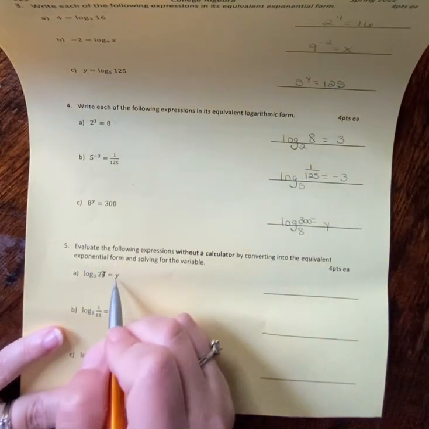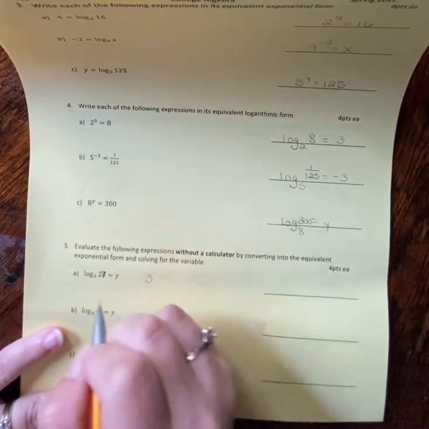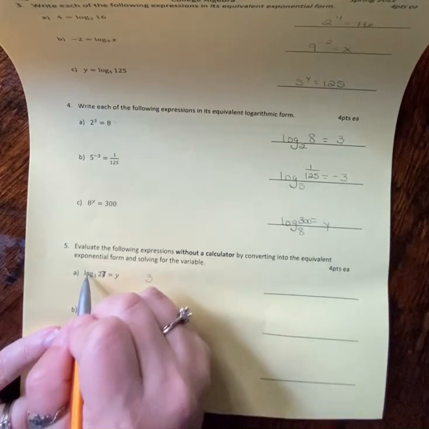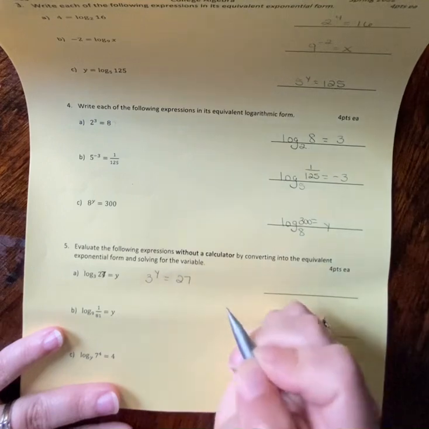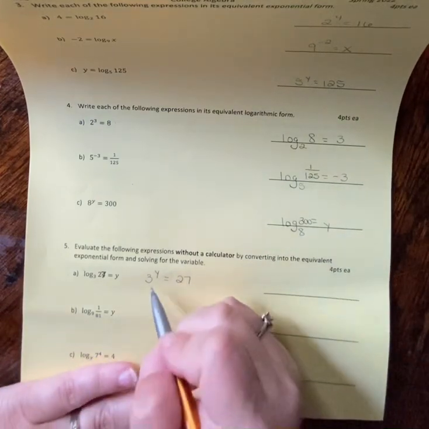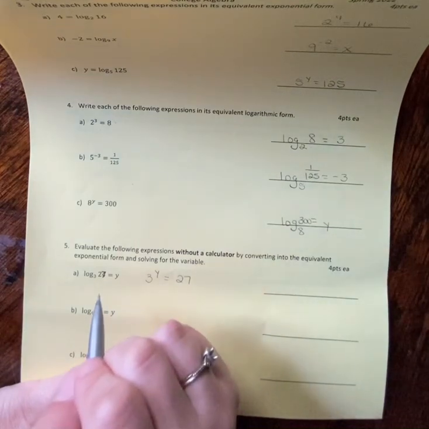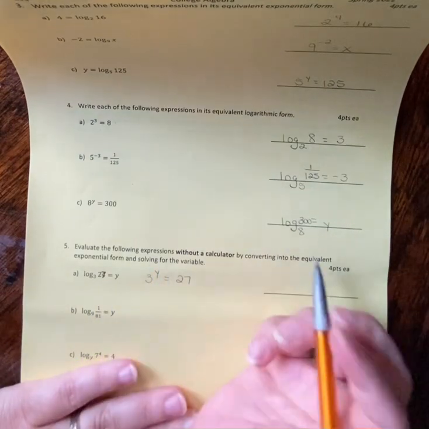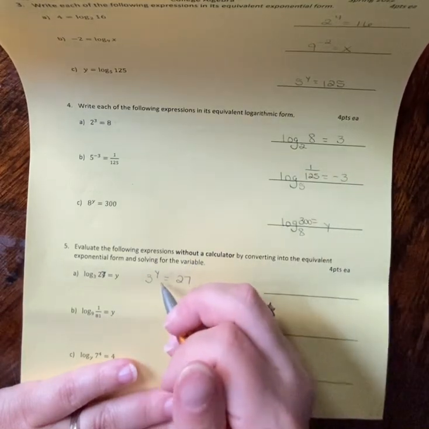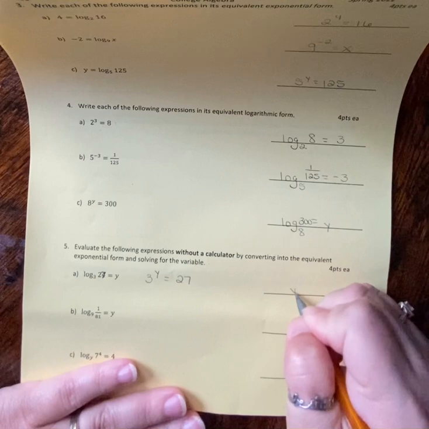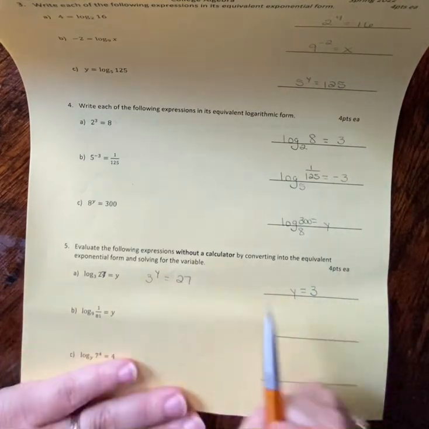So log base 3 of 27 equals y. The base of my log becomes the base of my exponent. So 3. The answer becomes my exponent. And then what I was taking the log of becomes my new answer. So 3 to what power gives me 27? Well, if you're not sure, you can type in your calculator or work out on the side. 3 to the first is 3, and 3 squared is 9, and then 3 to the third is 27. So that means y is 3. That's how we would compute these without a calculator.